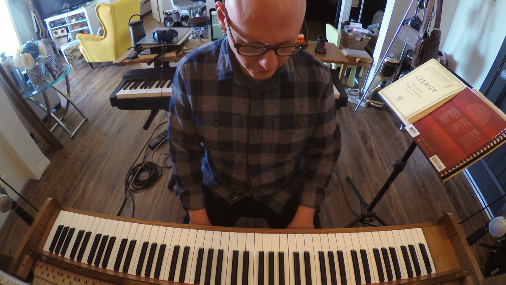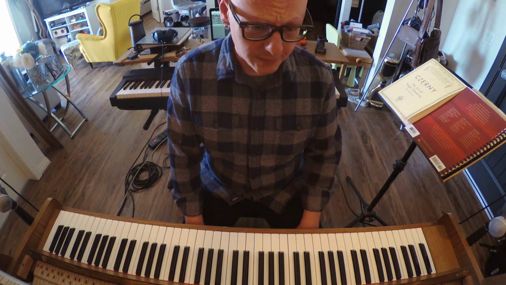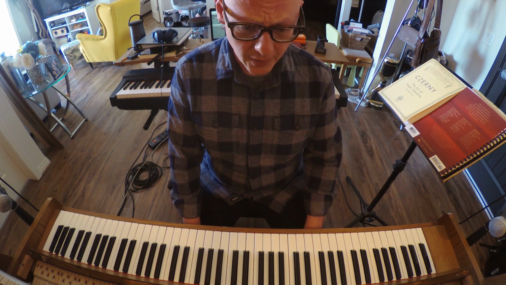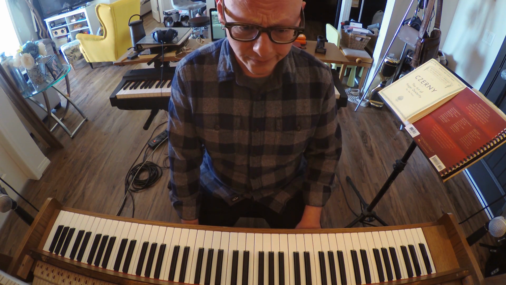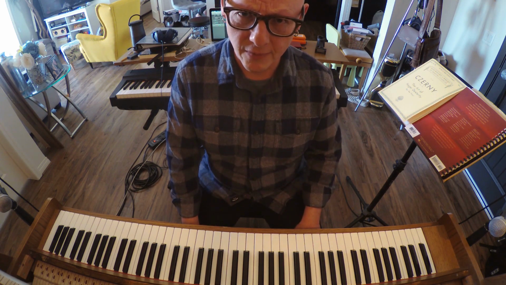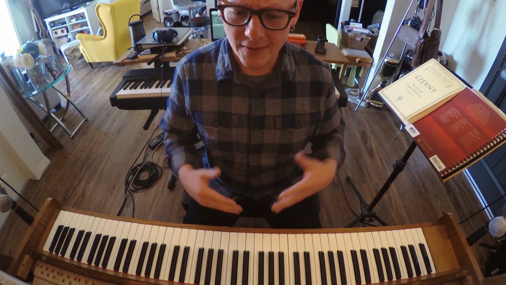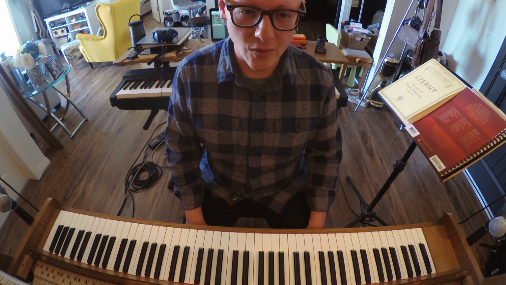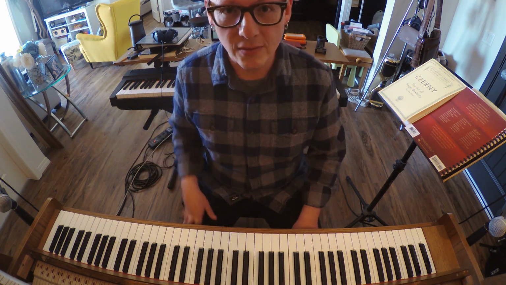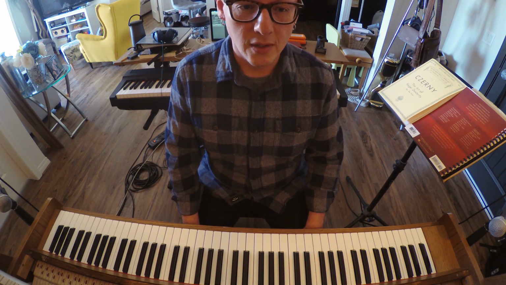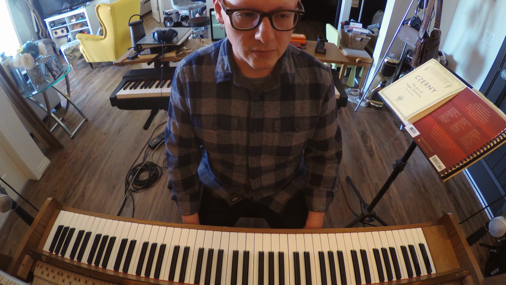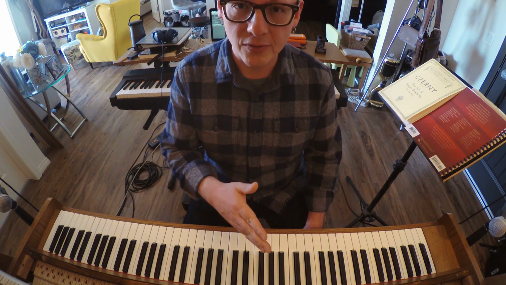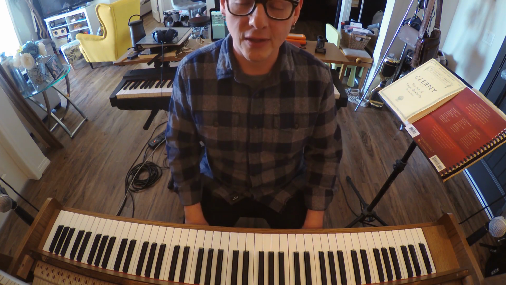So, what we should know is that the Greek modes come from the major scale, or at least the first 7 modes. We have another 14 Greek modes, and they come from the melodic minor scale and the harmonic minor scale.